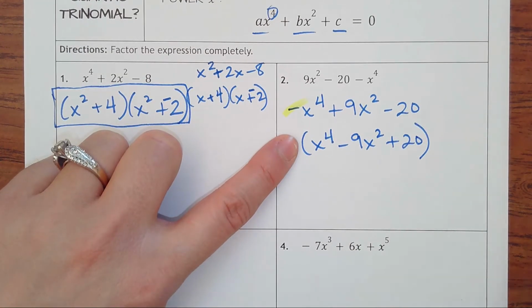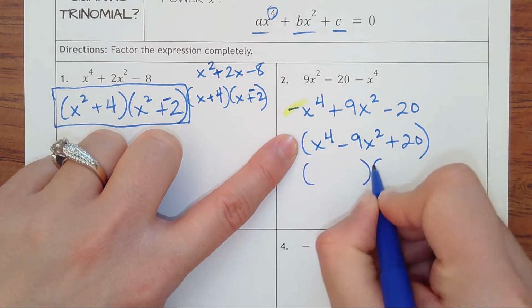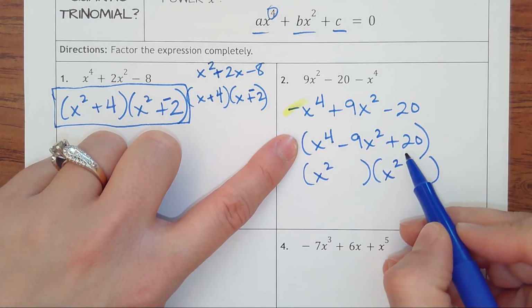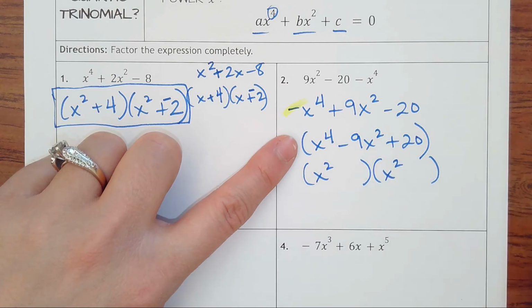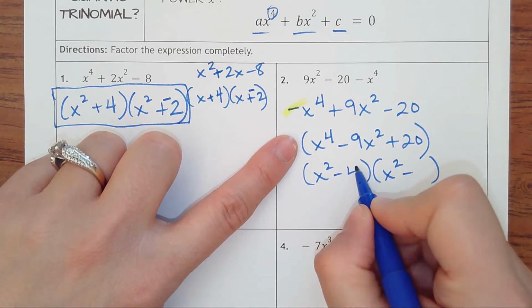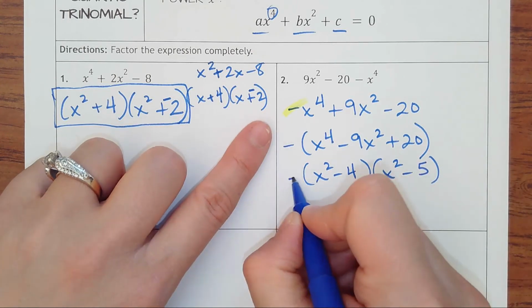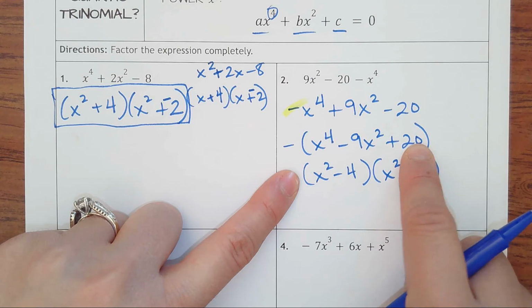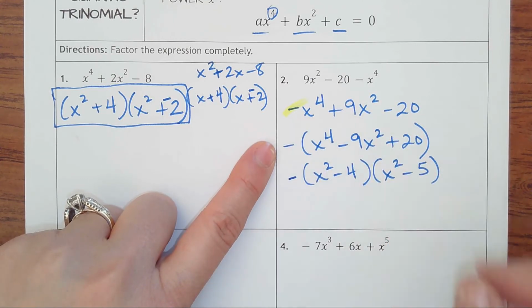Okay, looking at just this part, that would get 2 binomials that both start with x squareds. And then I need to figure out what multiplies to make 20 that adds to make negative 9. They have to both be negative, that would be 4 and 5, and then bring down your negative. So if I FOILed this, I would get this again. If I distributed the negative, I would get this again.